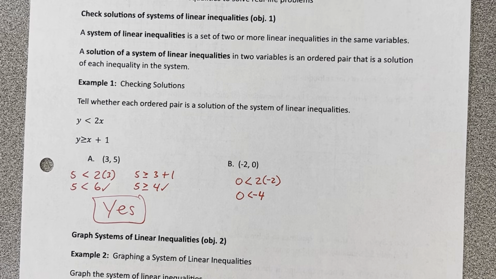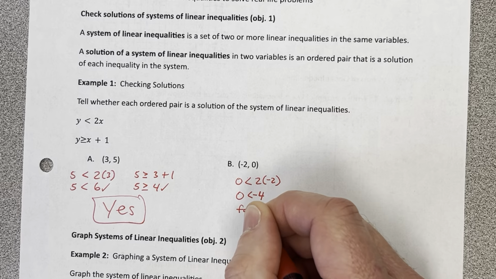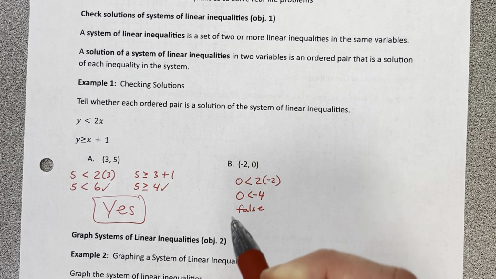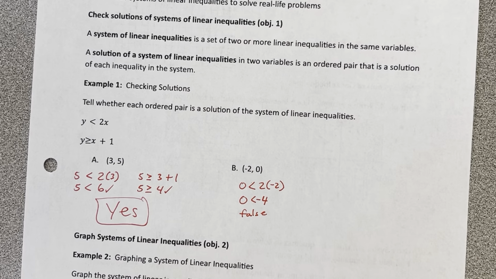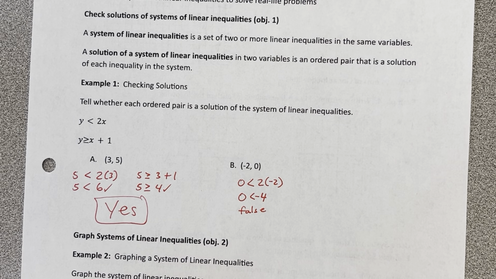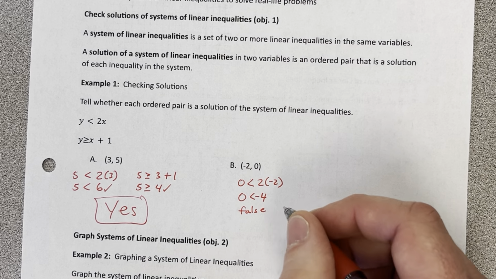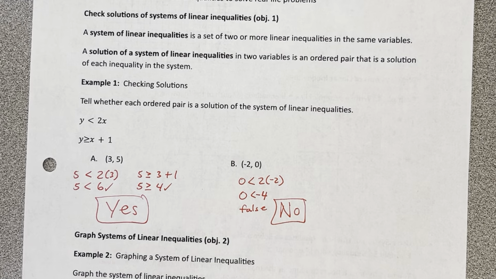It is not. 0 is actually greater than, so this is false. Which means we know this was not a solution to this system. It didn't satisfy the first inequality, so therefore it won't satisfy them together. So the answer is no, this was not a solution of the system of linear inequalities.